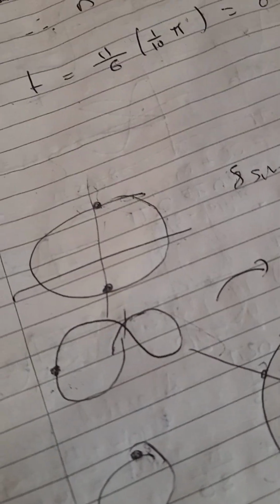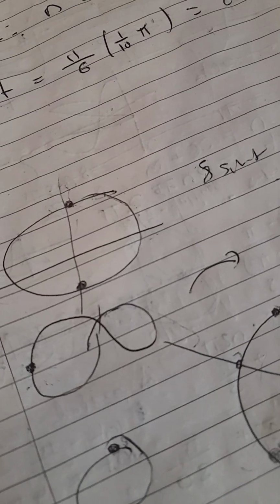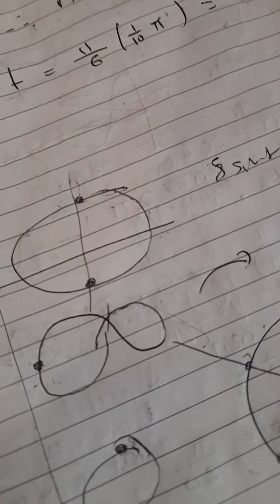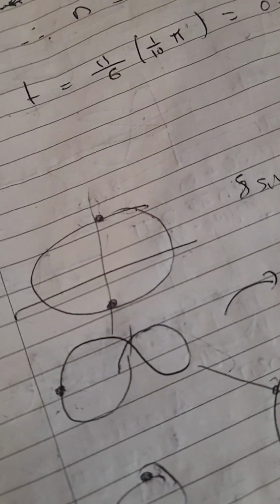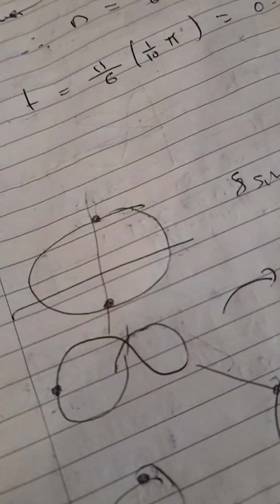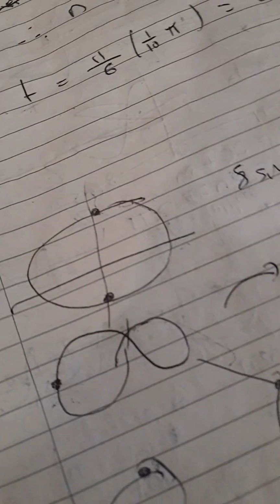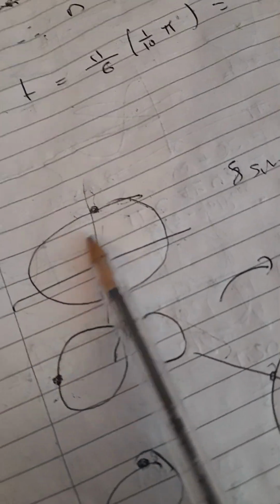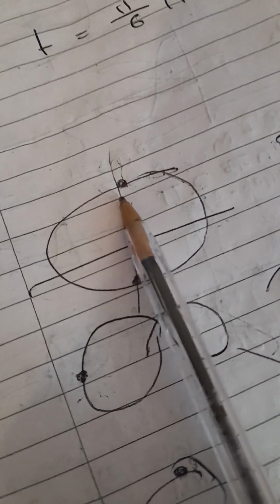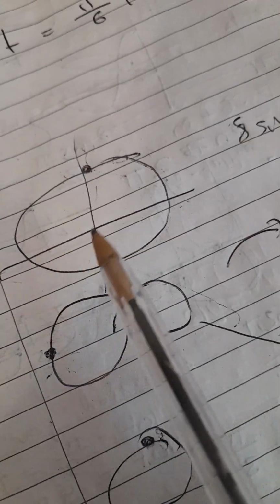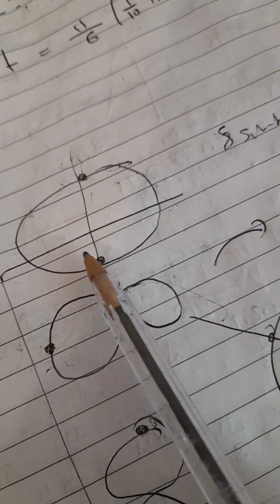Because it's an oval, when one of them completes 2 pi, a full period, then the circle must have been formed, because when one of them repeats twice, then a full circle must have been formed.